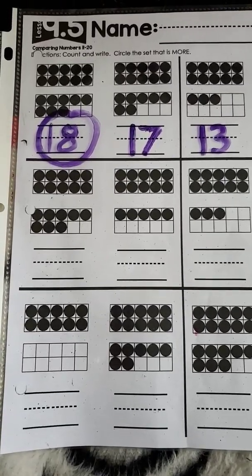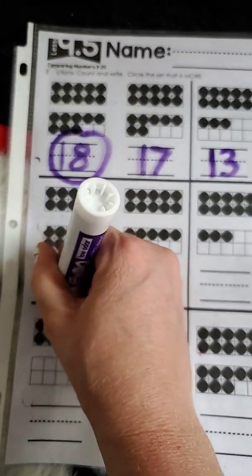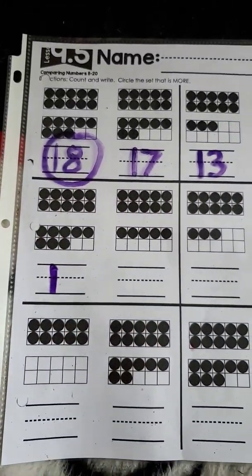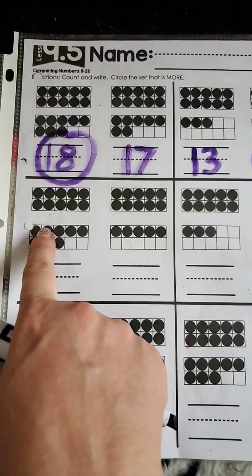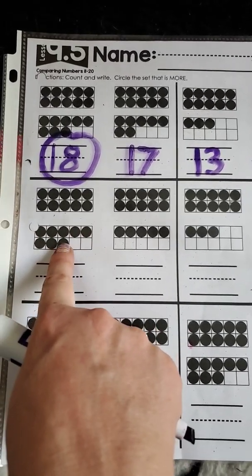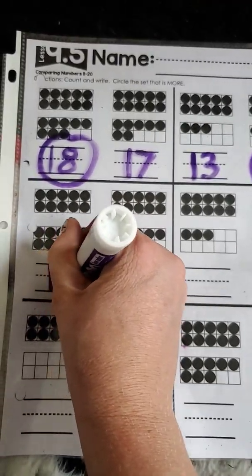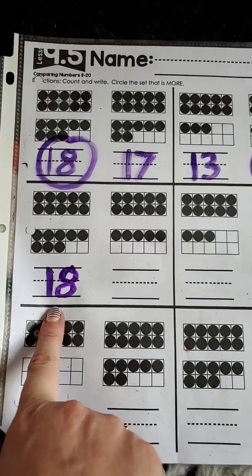All right, we're going to go ahead and check it. Let's count this one. I know that's 10, so I'm just going to put my 1 right there because I already know that. So 10, 11, 12, 13, 14, 15, 16, 17, 18. It's 18 again. Oh my gosh. So I'm going to make my S and go back home. So now I have 18.